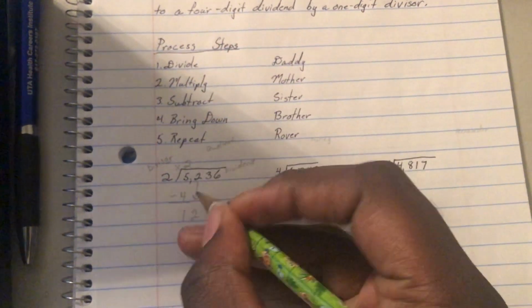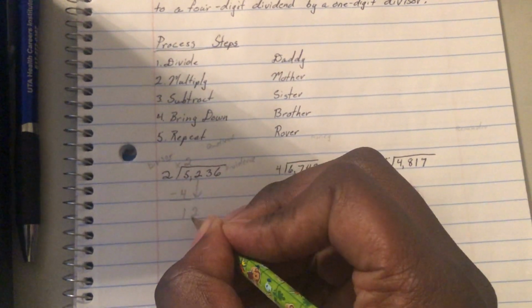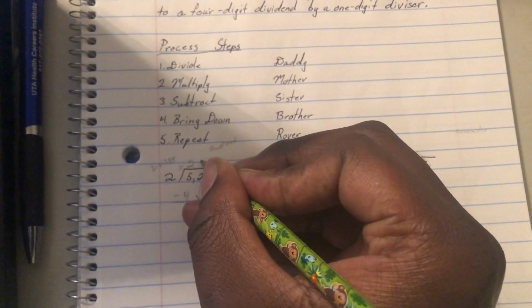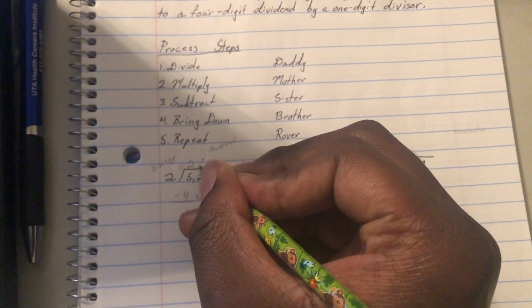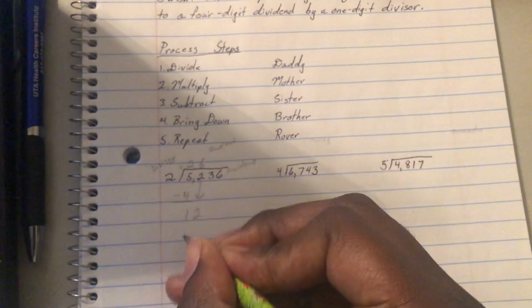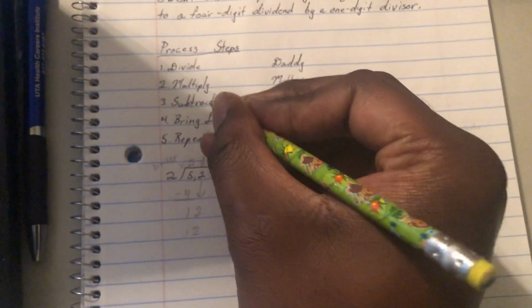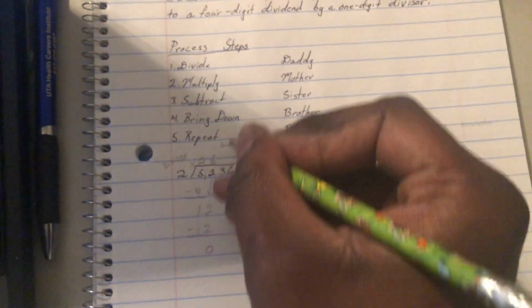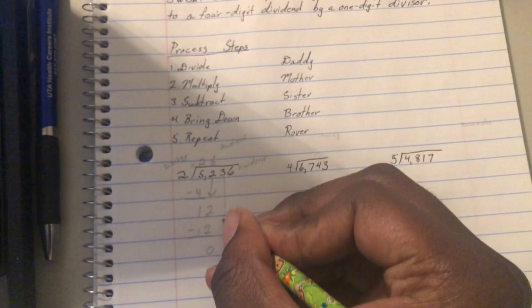Repeat. I'm going back to divide. 12 divided by 2. I know 2 can go into 12 6 times. Multiply. What is 2 times 6? That's 12. Subtract. 12 minus 12, 0. Bring down.